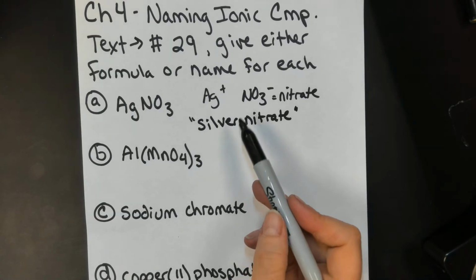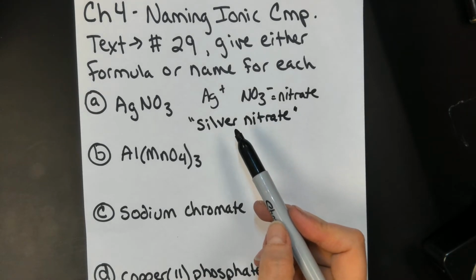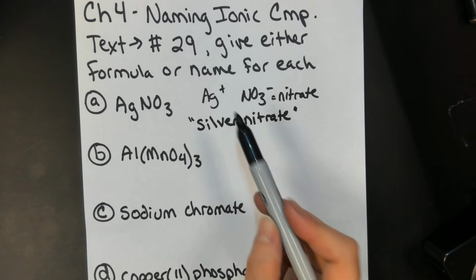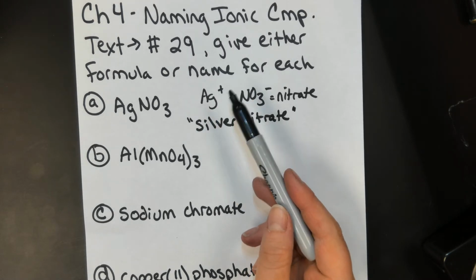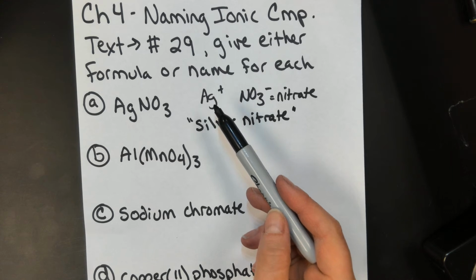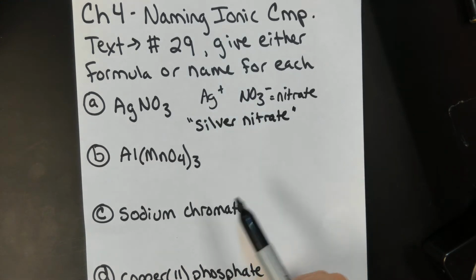Why did I not put a parentheses 1 after silver to indicate the charge of silver? That's because Ag+ is always Ag+. Remember, you give silver to a loved one. So that's how I remember it. This one's just simply called silver nitrate.